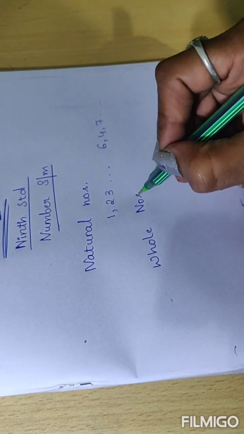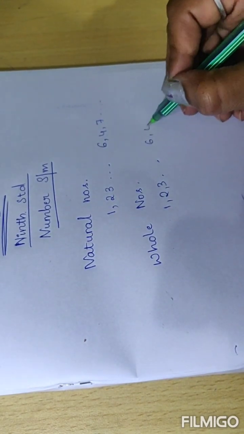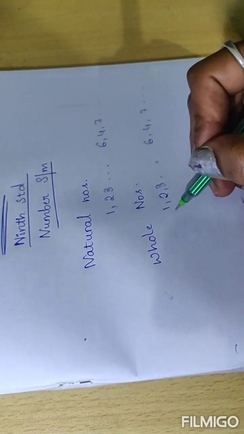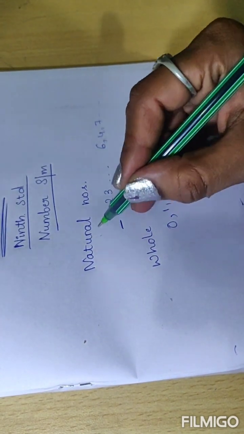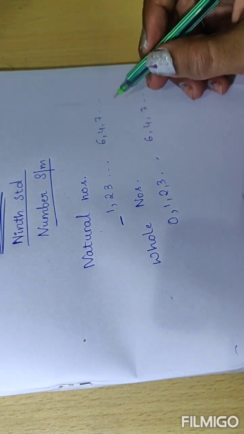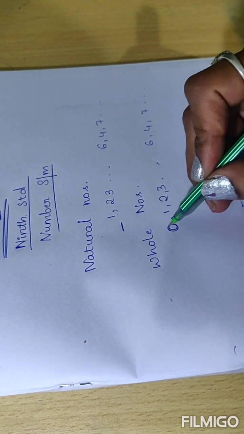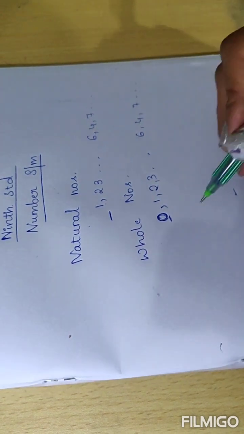Then what are whole numbers? Even these numbers have 1, 2, 3 and go on with 4, 5, 6, 7. But what is the difference? Here we have 0, but in natural numbers we don't have 0. Natural numbers start with 1 and continue, and in whole numbers the numbers start from 0. It's very important.